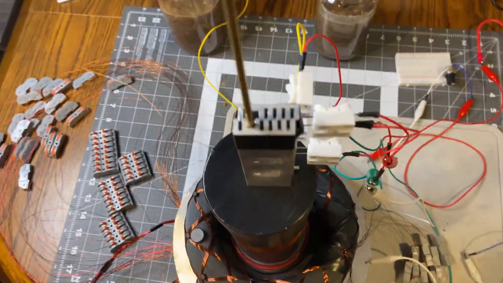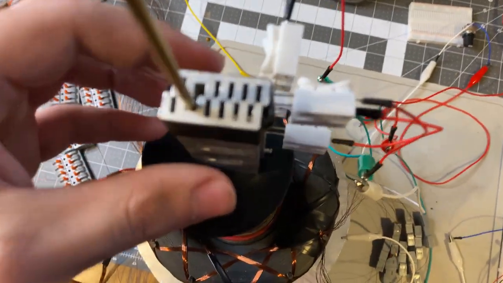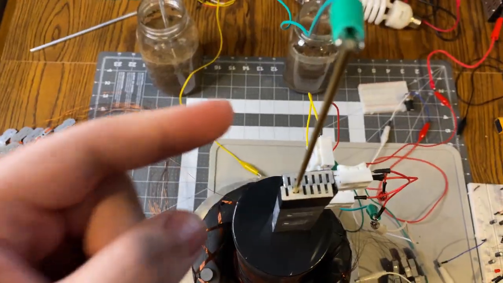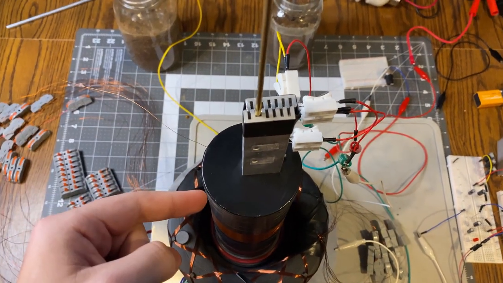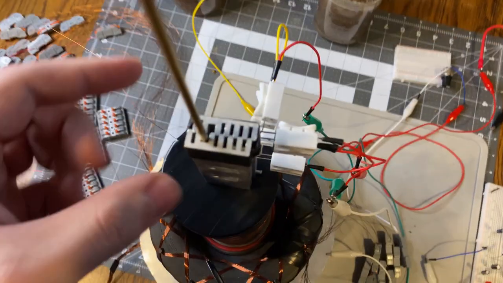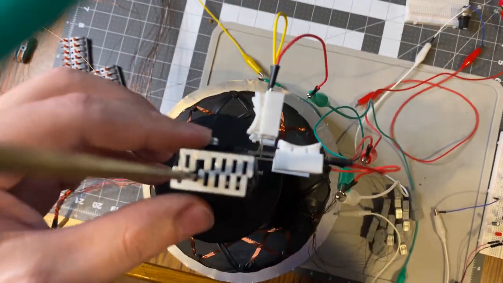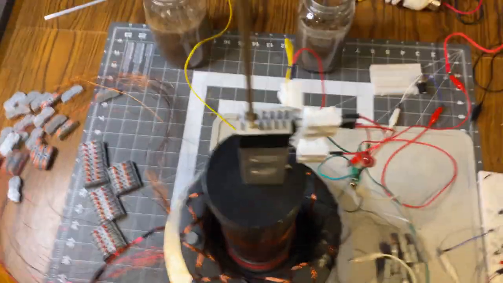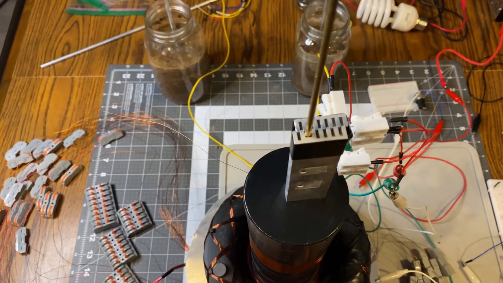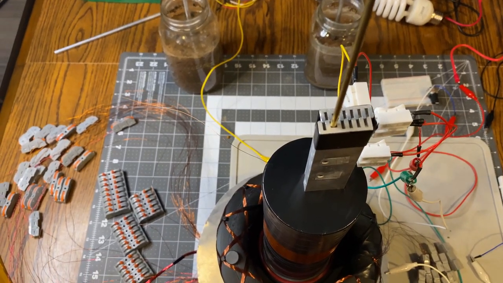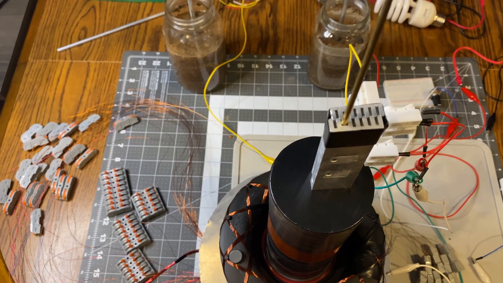The other thing I'm researching is I'm trying to use this system to self-cool the thing that is resonating it. So there's a couple things.